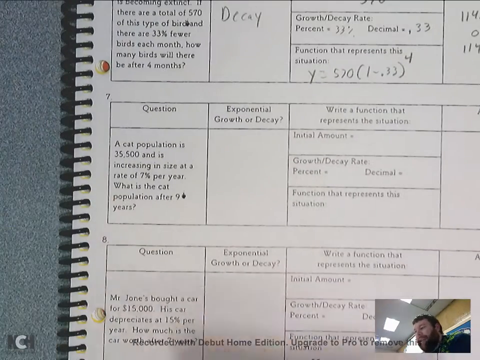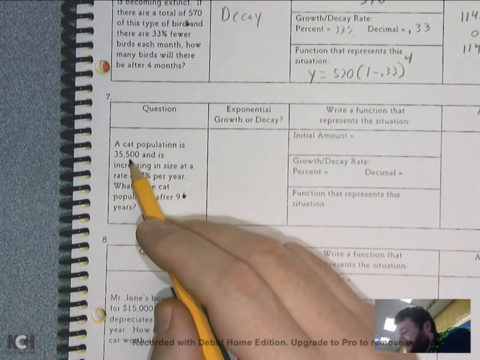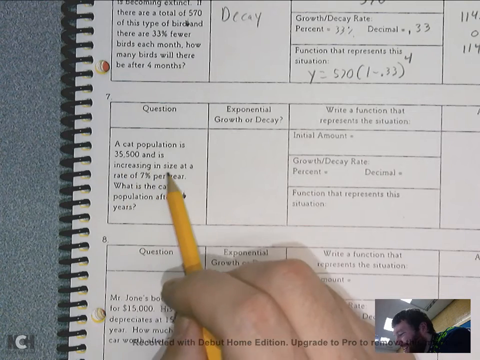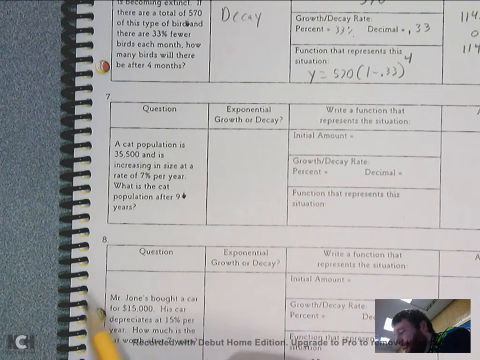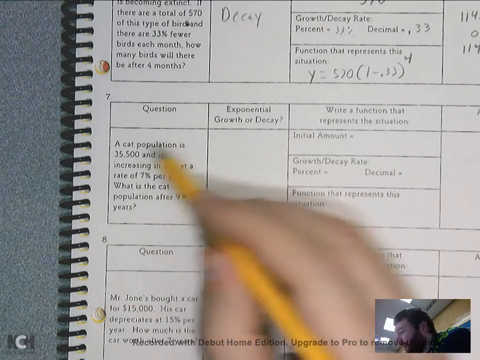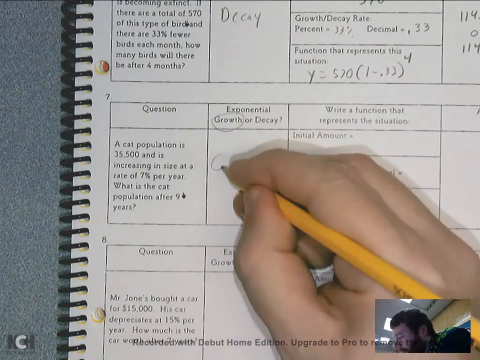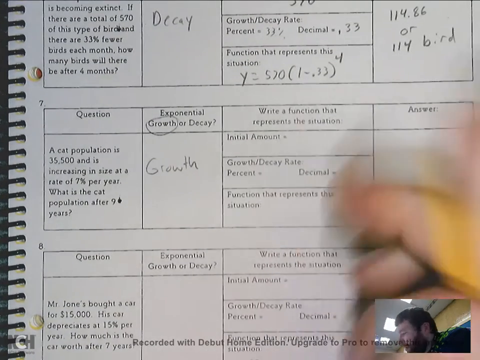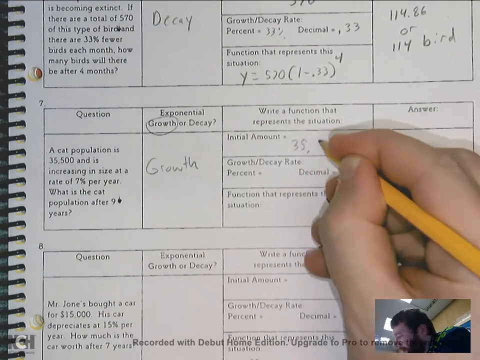Next one, the cat population is 35,500. That is a large cat population, and is increasing in size at a rate of 7% per year. What is the population after 9 years? So it's increasing, so that's going to be a growth. So my initial amount is 35,500.